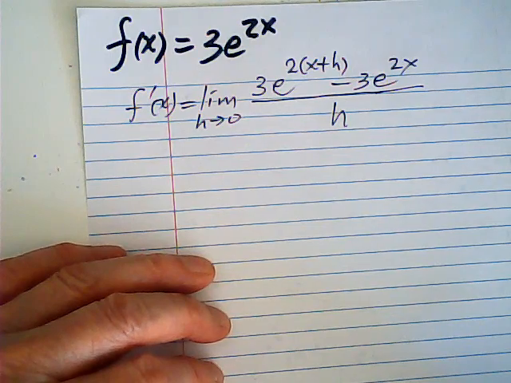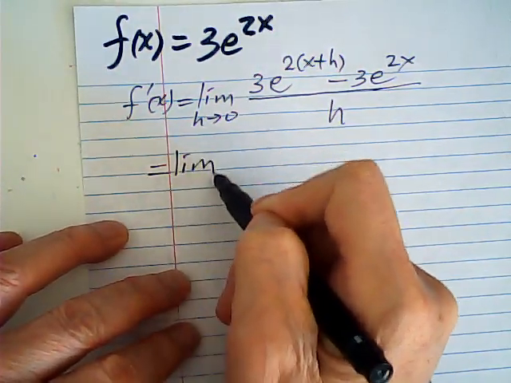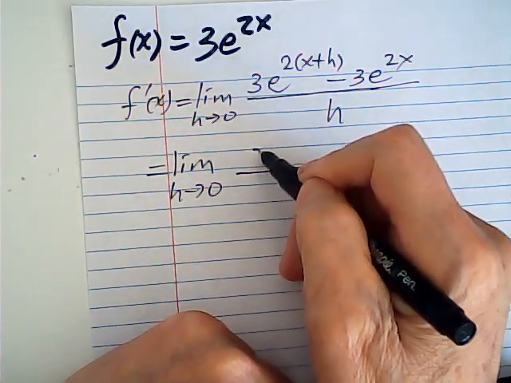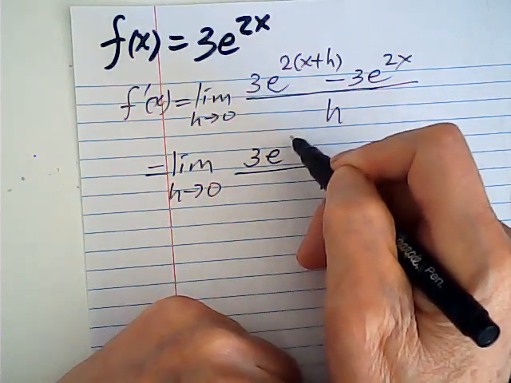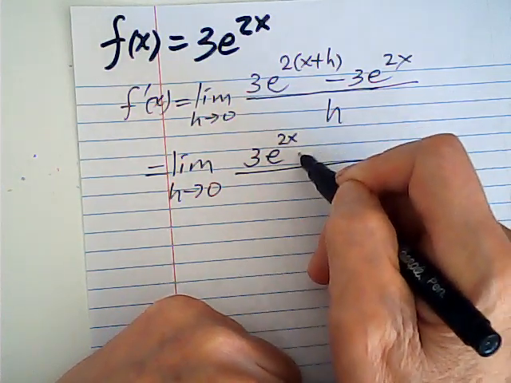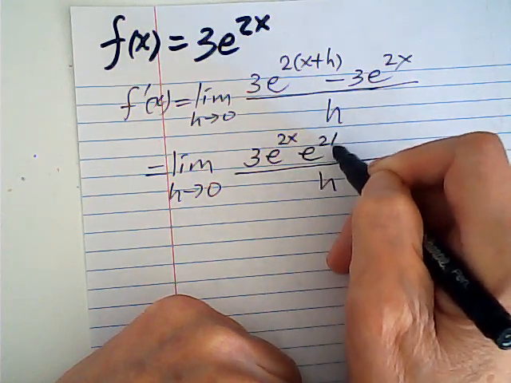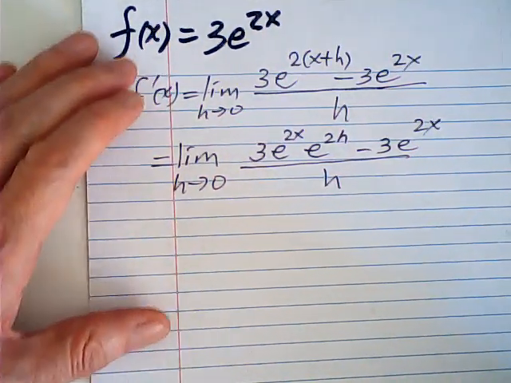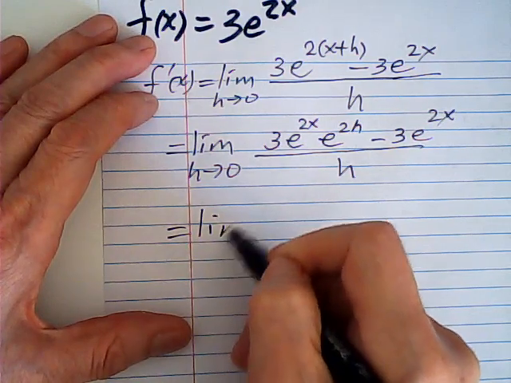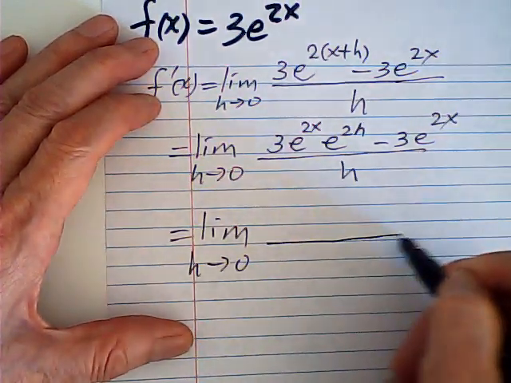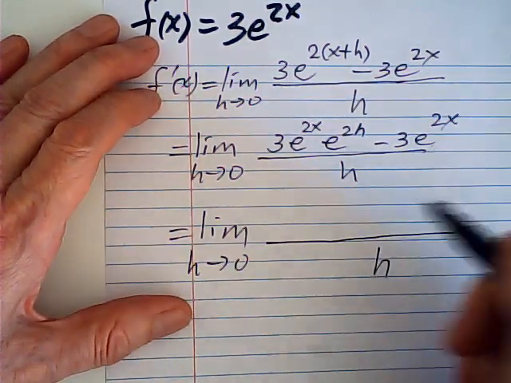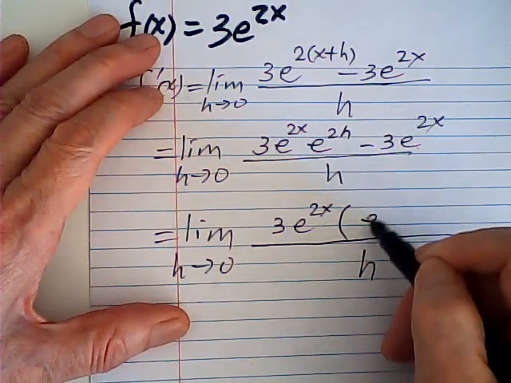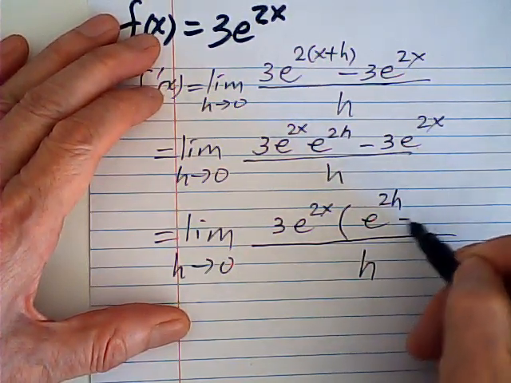Then this one is equal to the limit as h goes to 0 of 3e to the 2x times e to the 2h, minus 3e to the 2x. Now I have a common factor, 3e to the 2x, and here is e to the 2h minus 1.